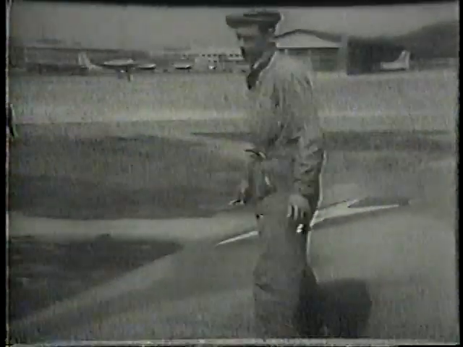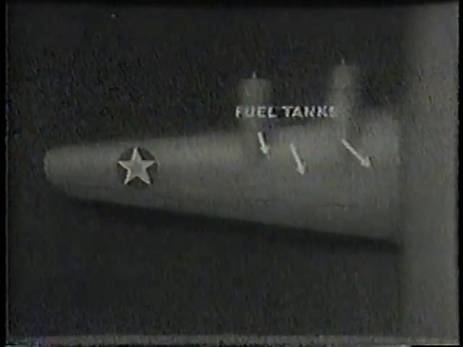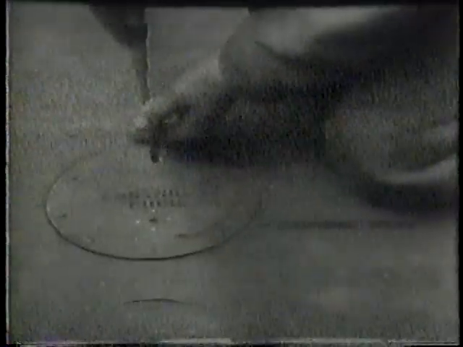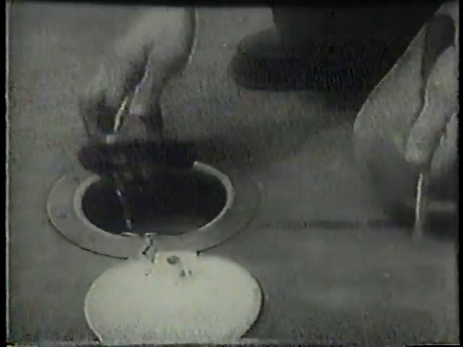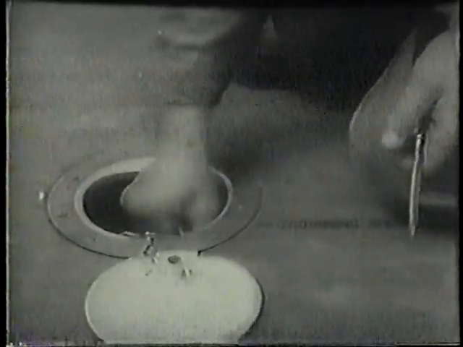Finally, one of the most important operations is the visual check to see that all fuel tanks are full. As a safety measure, before opening a fuel tank, run your hand along the wing to discharge static electricity. This visual check of all fuel and oil tanks must be made on the day the airplane is to be flown, prior to the first flight of the day.